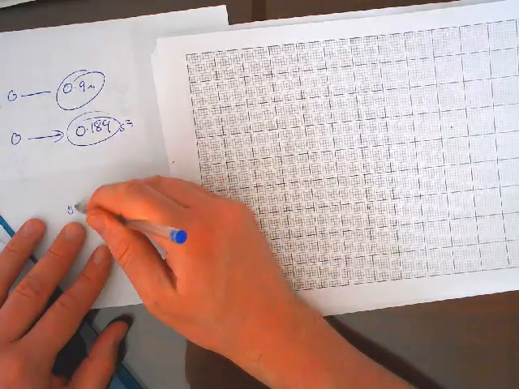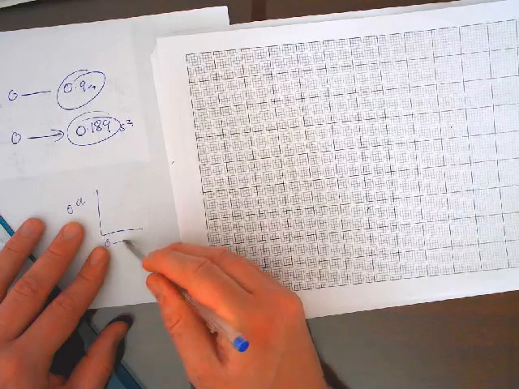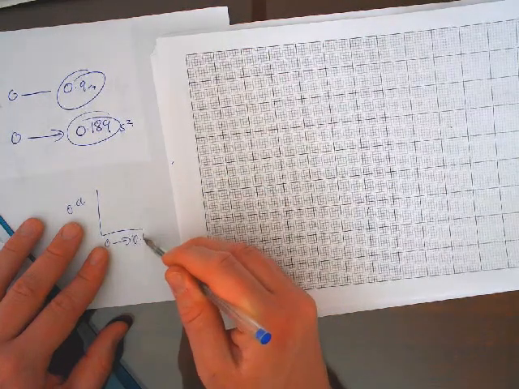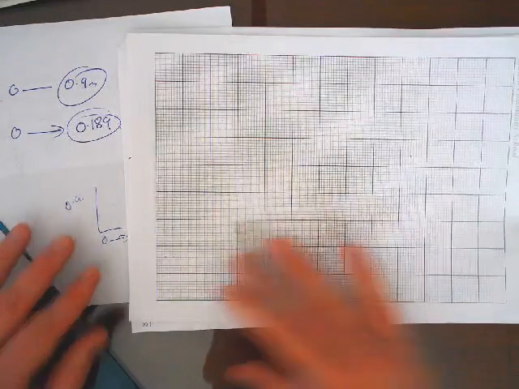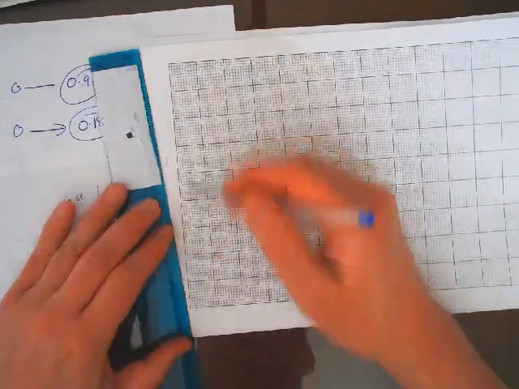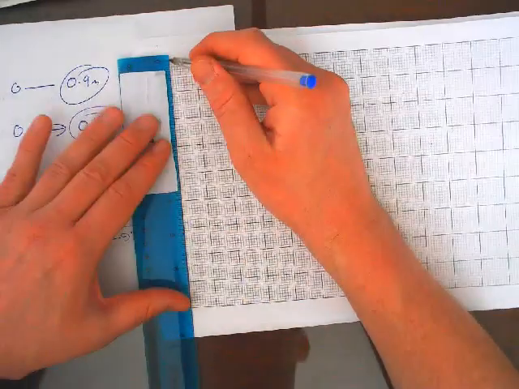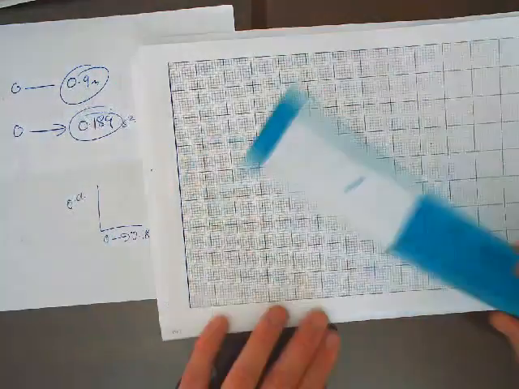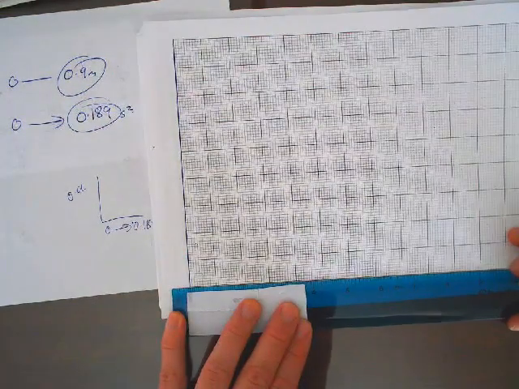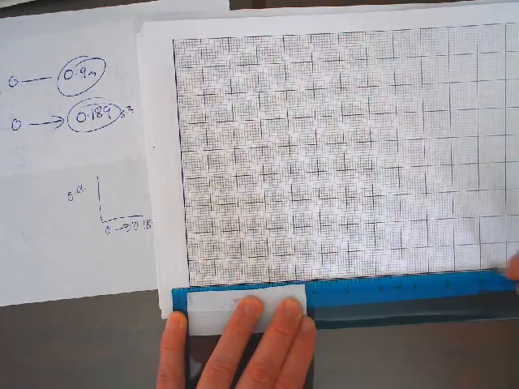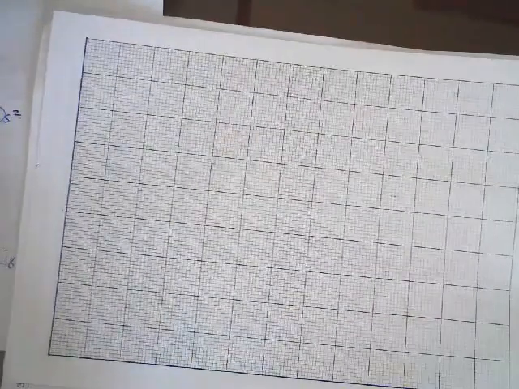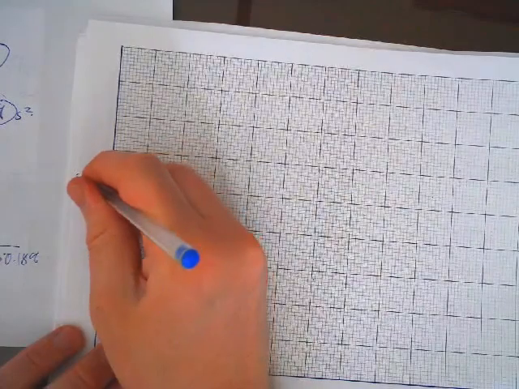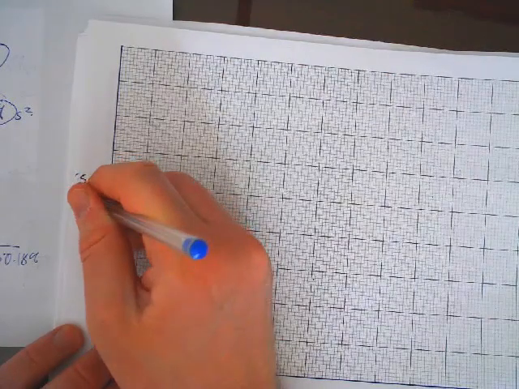So let's get cracking. We're going to put S on the y-axis, so to go up to 0.9, and on the x-axis 0 to 0.189. I've chosen to do this landscape, so we have 9 boxes vertically. I'll do mine in pen just so it's a bit more visible on the screen. You should do yours in pencil on the day. That way, if you make any mistakes, you can erase them. Just zoom a little bit more here.